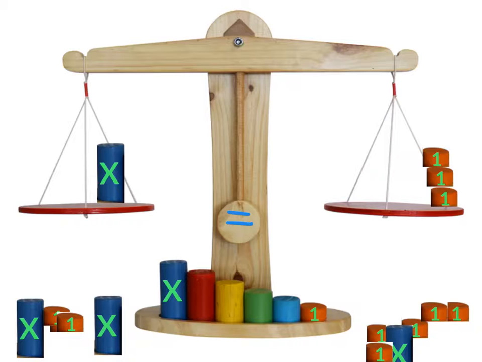So again, it boils down to what's the goal of solving an equation? To get x by itself on one side. So if you ever do have two x's, one on one side, one on the other, you have to get rid of some of those x's. How do you get rid of something? By doing the opposite, right? By removing it. And what you do to one side, you do to the other side.